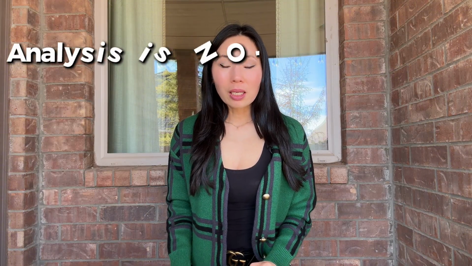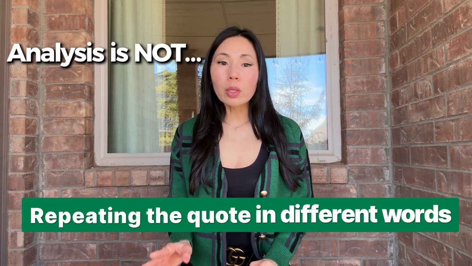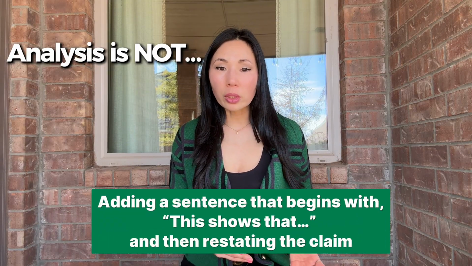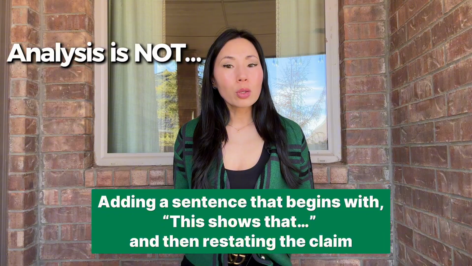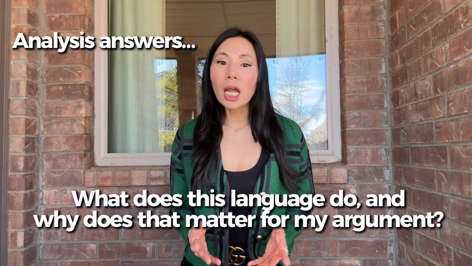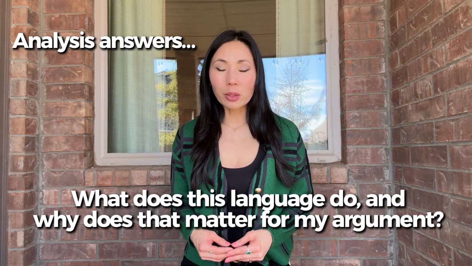Now let's clarify something that students often misunderstand. Analysis is not repeating the quote in different words, nor is it adding a sentence that begins with "this shows that" and then restating the claim, nor is it summarizing what happened. Analysis answers the questions, what does this language do, and why does that matter for my argument?